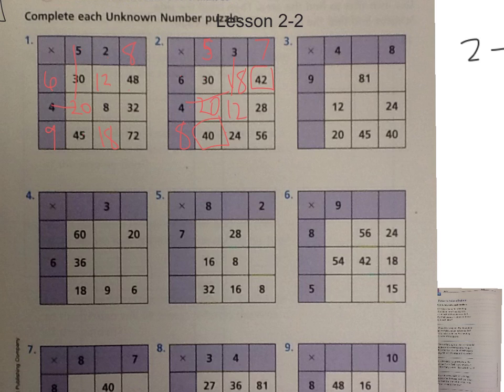So, I'm going to do one more with you, just in case you're still struggling. I'll let you do the last 6 on your own. Let's do the easy ones first. 9 and 4 equals 36. 9 and 8 equals 72. 9 becomes 81 by multiplying by 9, or you could say 81 divided by 9 equals 9.